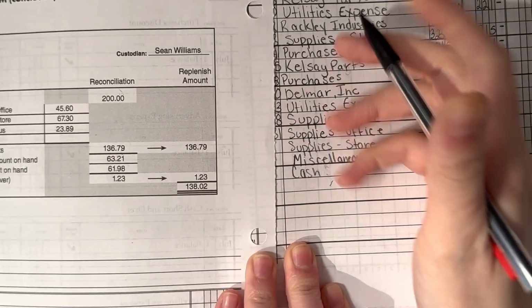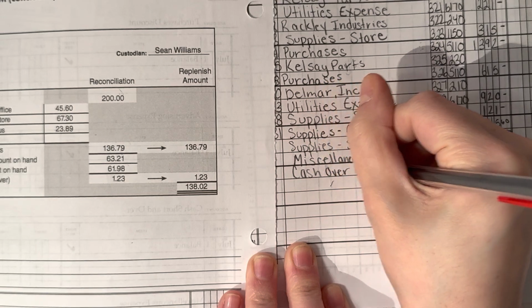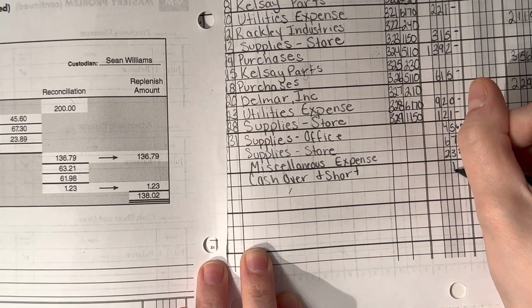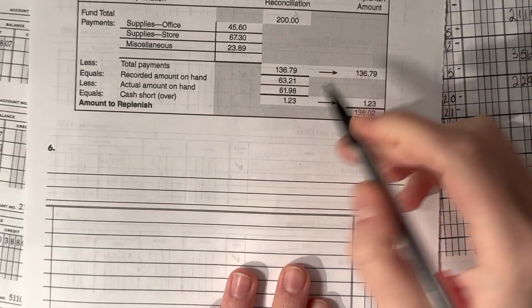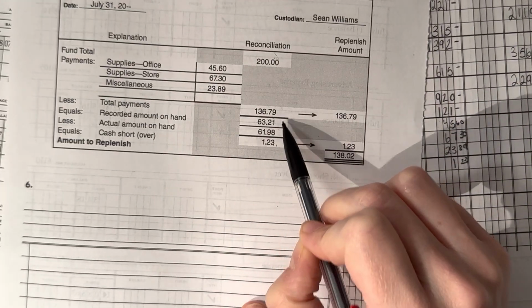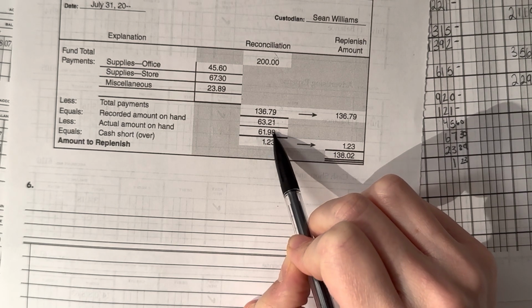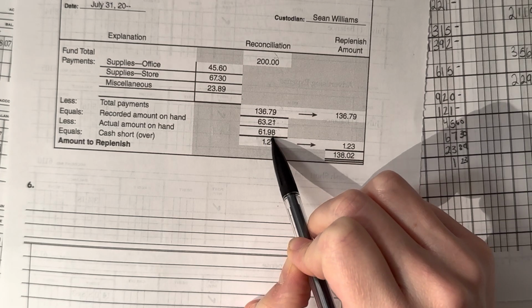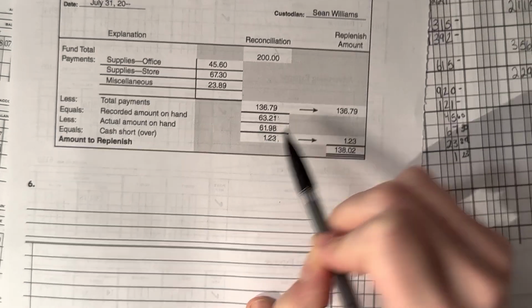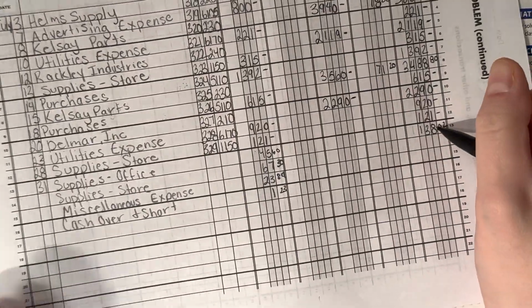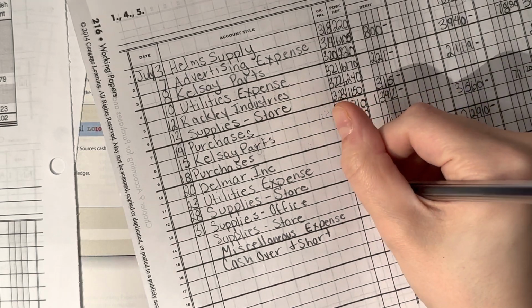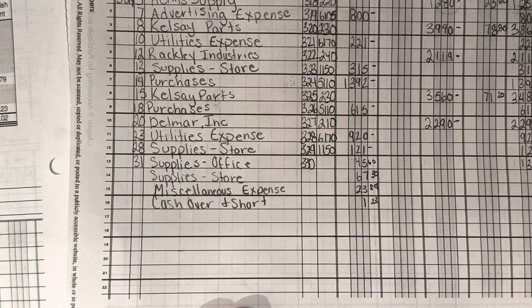I'll do it the way the textbook does it. Cash over and short, and we will record that $1.23. We are over $1.23. The actual amount on hand, recorded amount on hand, we are over $1.23. Okay, replenish it for $138.02. And the check number was 330. They did the hard work for you.